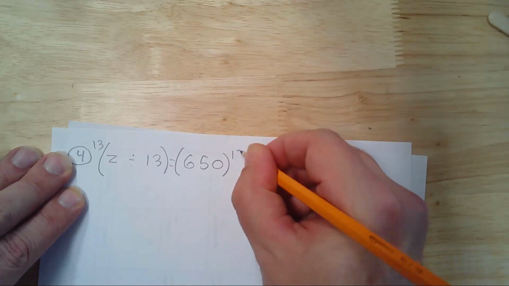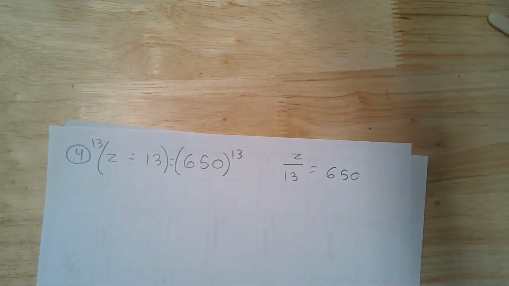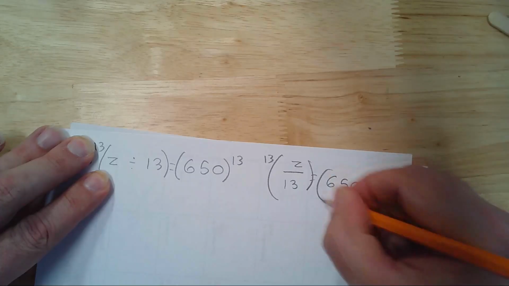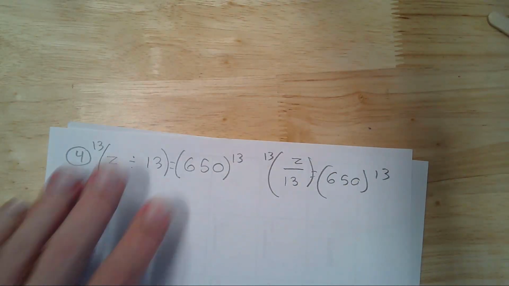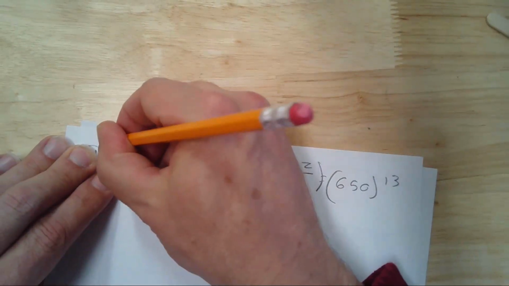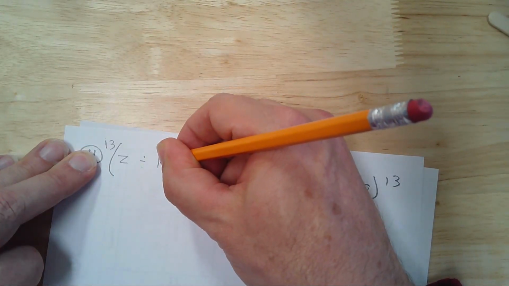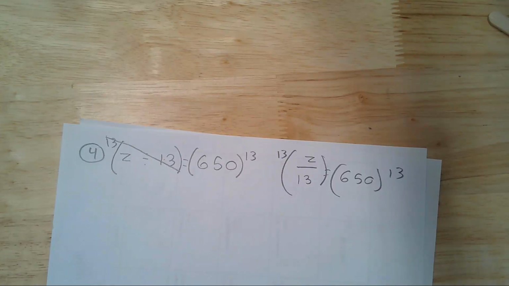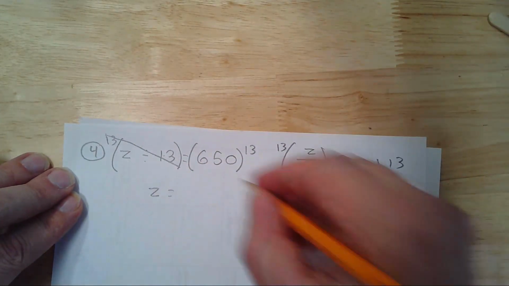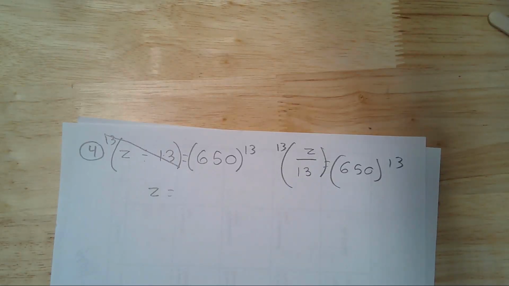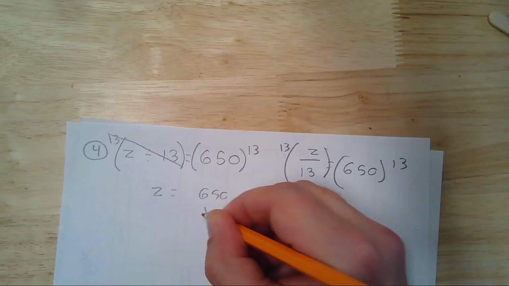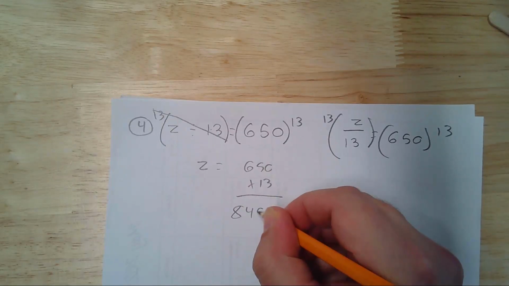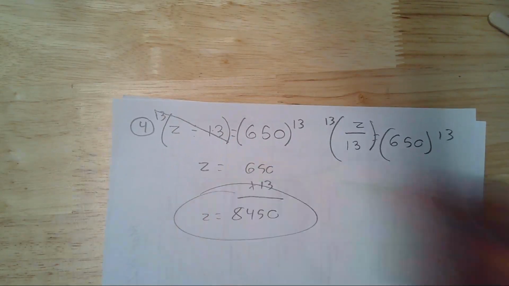So this is how I do it. I use my brackets. You see how I put brackets on both sides and I multiply basically everything by 13. I kind of write it like an exponent, but I do it that way because this is a weird form. Essentially 13 divided by 13 is 1, though, right? Anything divided by 1 is itself, so that cancels out. So now I just have the Z, then on the other side I have this multiplying problem. 650 times 13 should get 8,450. And that is the correct answer.